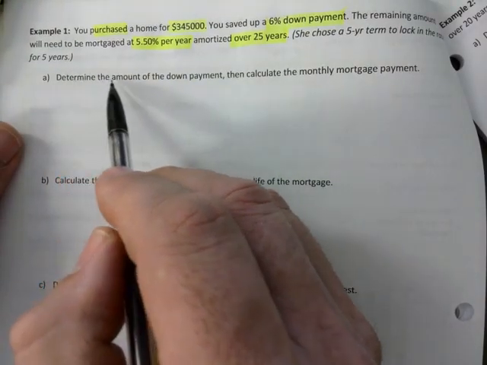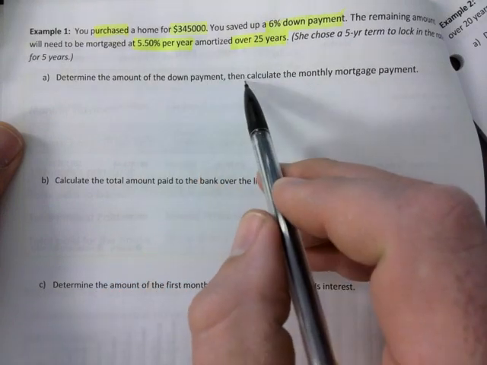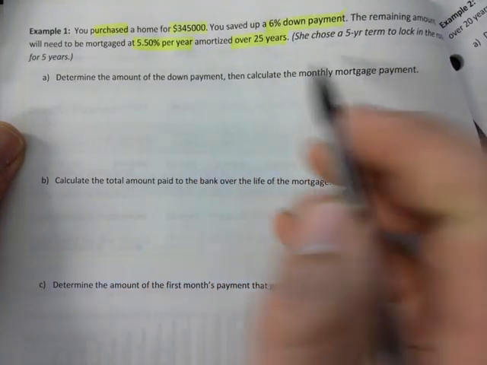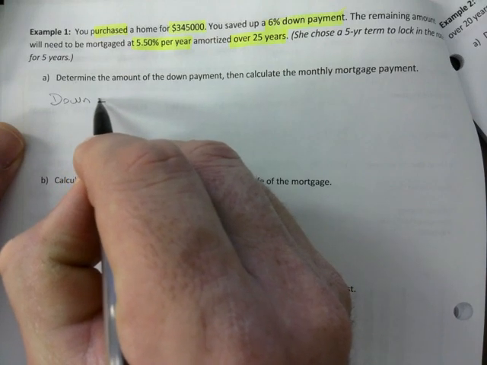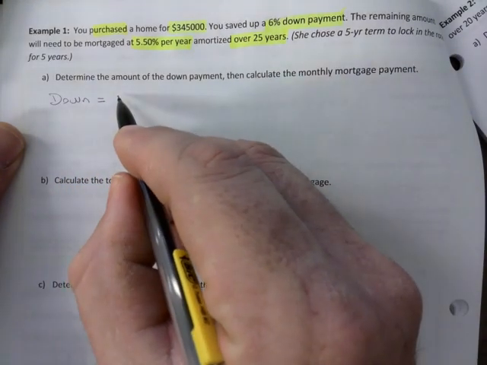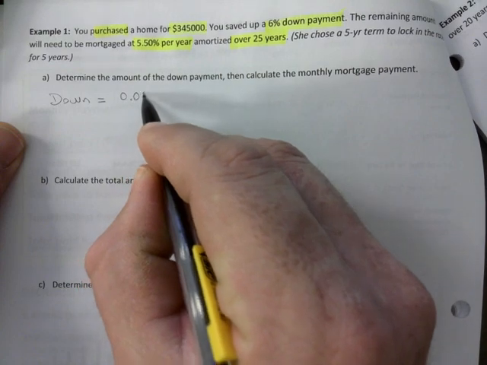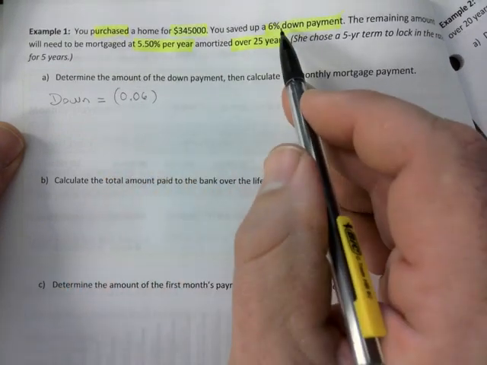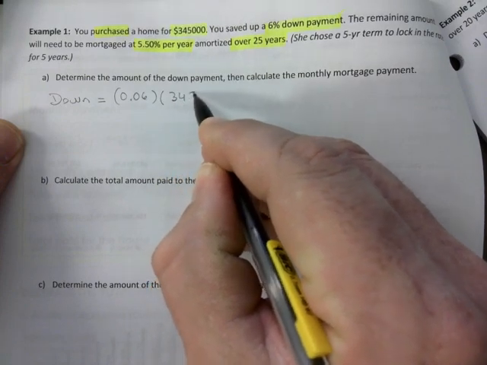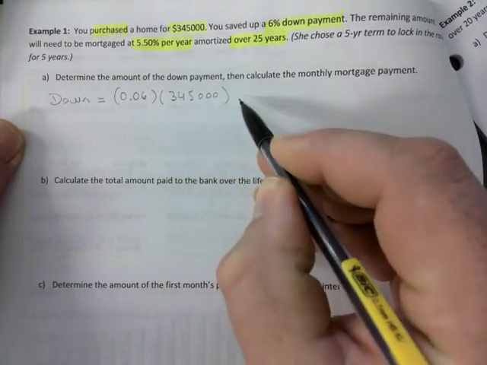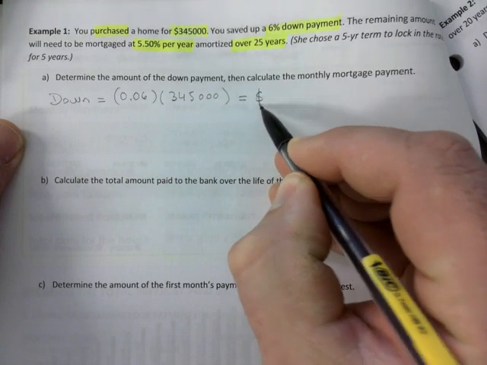So here, determine the amount of the down payment, then calculate the monthly mortgage payment. So down payment, we need to figure out how much that is in dollars. We'll go 0.06, because that's 6 divided by 100, multiplied by 345,000. Let's figure out what that is.